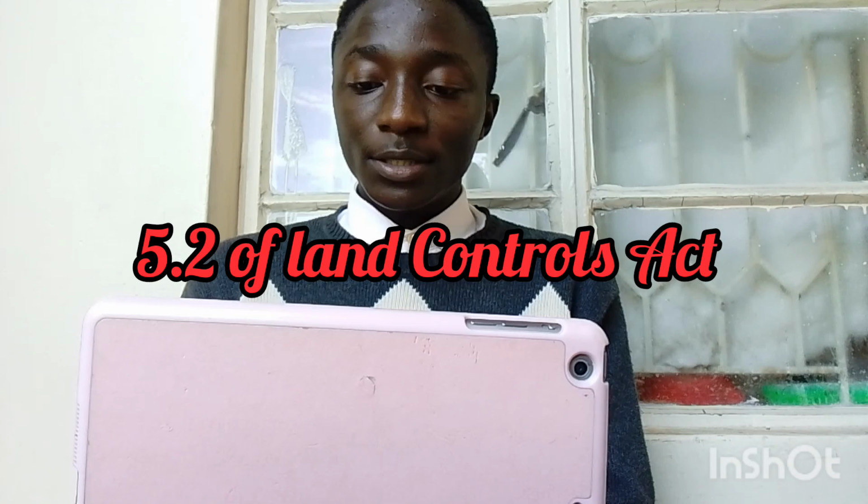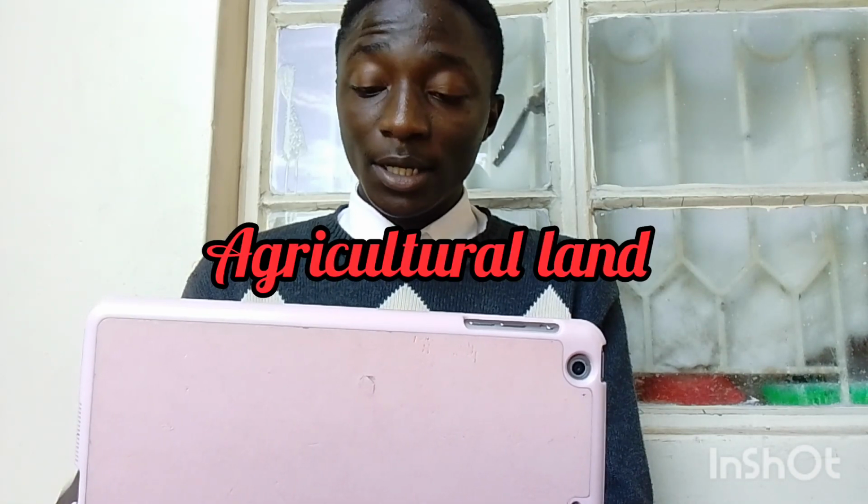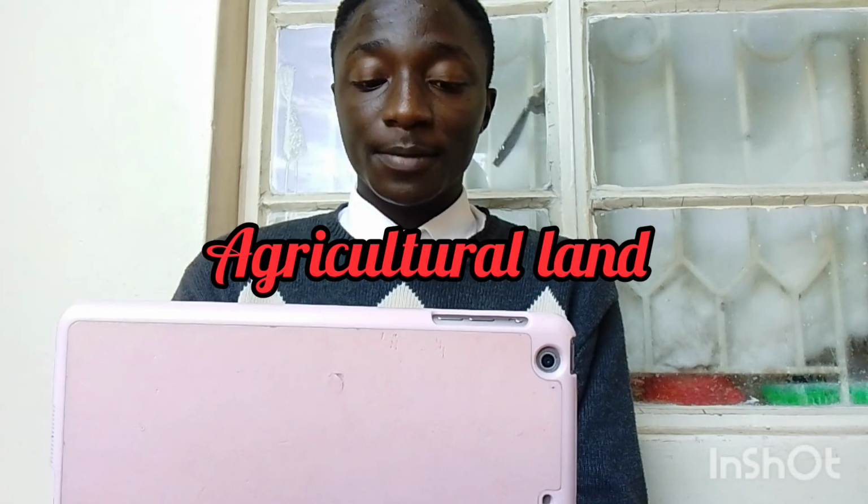So section 2 of the Land Control Act defines agricultural land to mean land not within a municipality or township, land that is not within any area which was a town under the Township Ordinance, and land not within any area which was a trading centre. So land which is not a market, not a trading centre, not in a town, and not in the Nairobi area is agricultural land, unless it is a municipality, township or urban centre declared by notice in the Gazette.